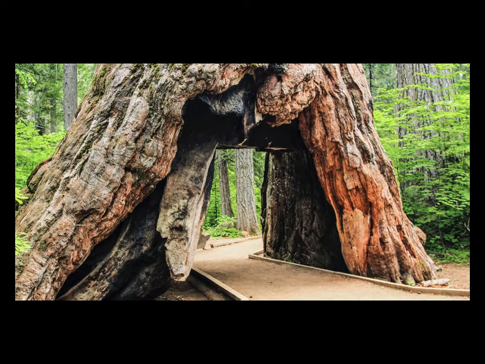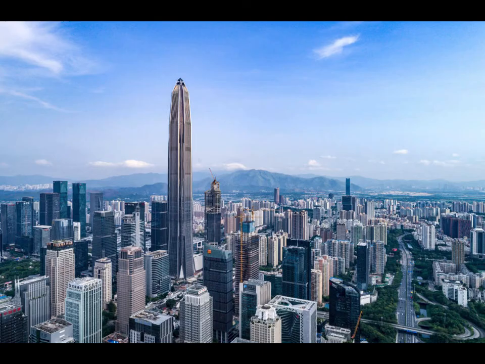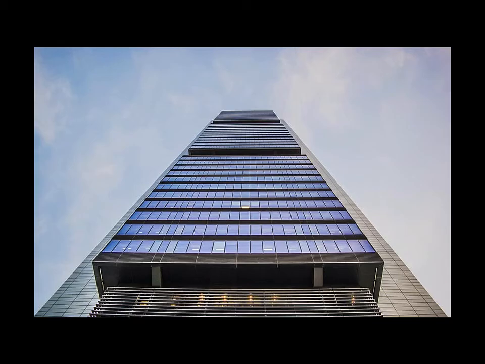But trees aren't the only types of vertical lines in nature that evoke strength. We use the same thing in man-made structures. We have a skyscraper here, and it creates a sense of dominance over the environment because man has defied gravity. So it evokes the same thing.